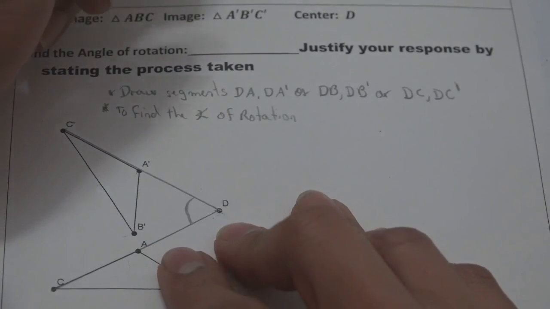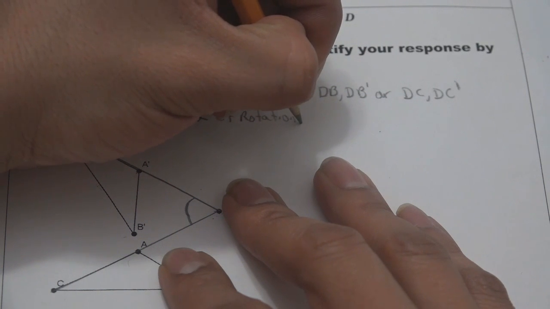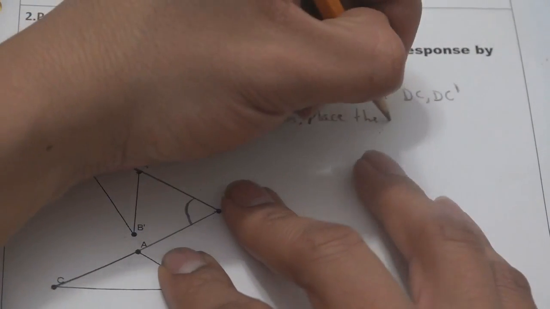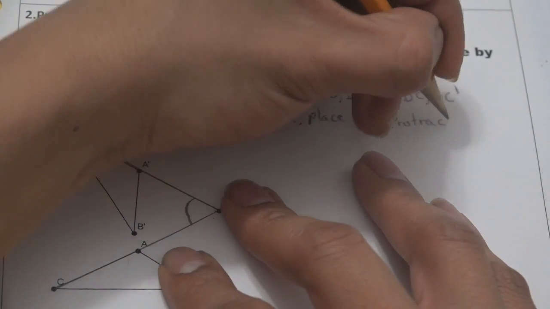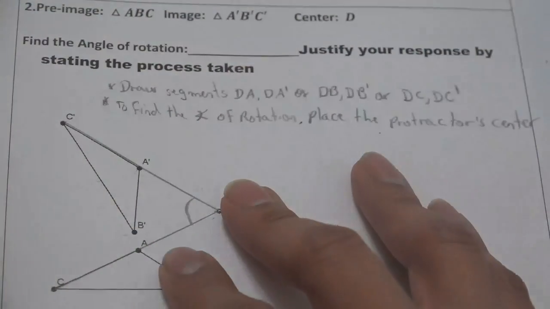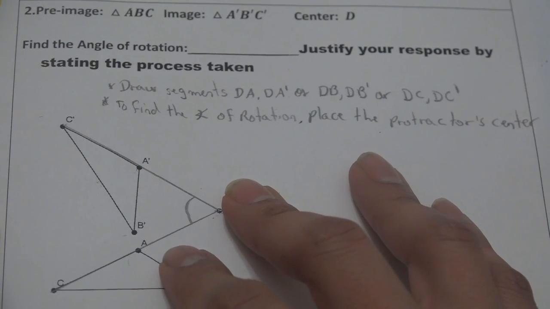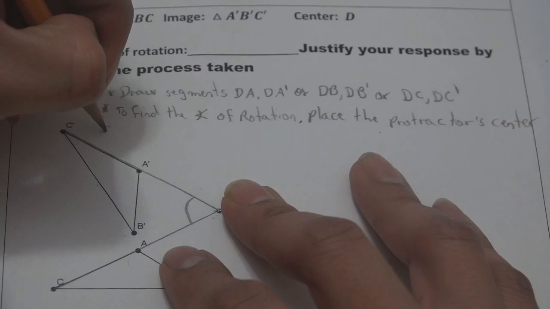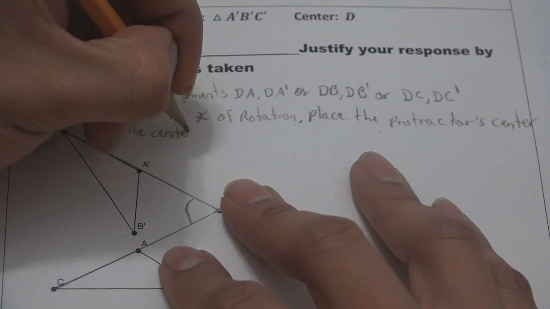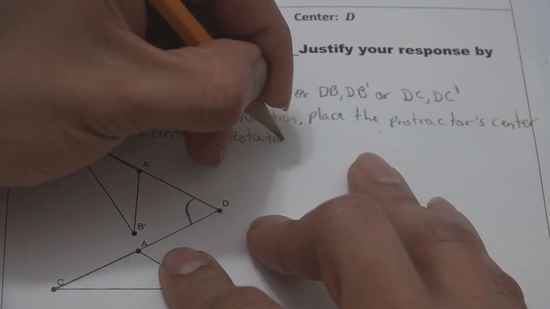Place the protractor's center at the center of rotation.